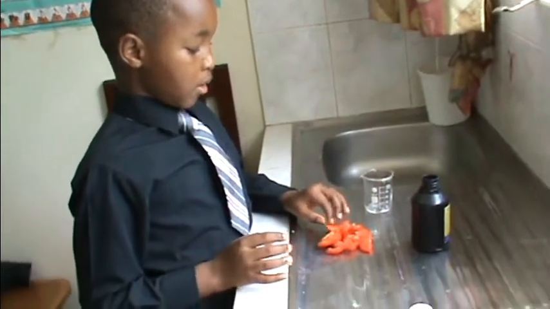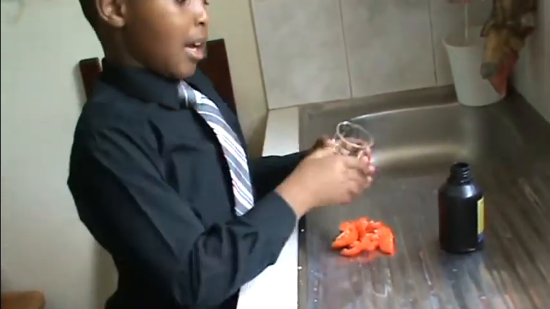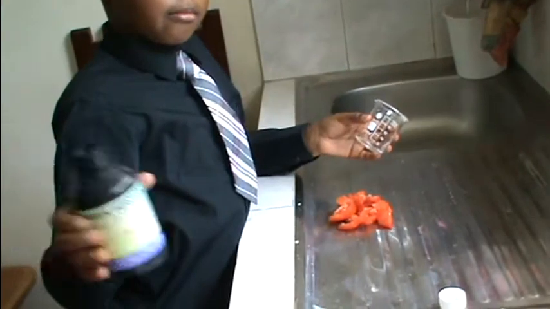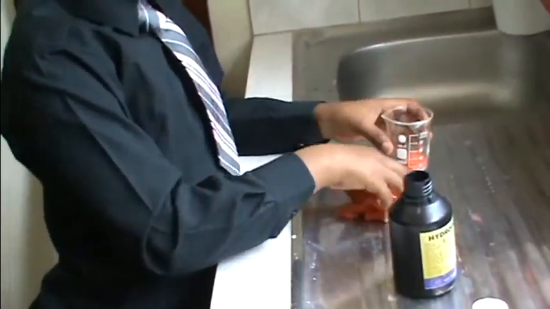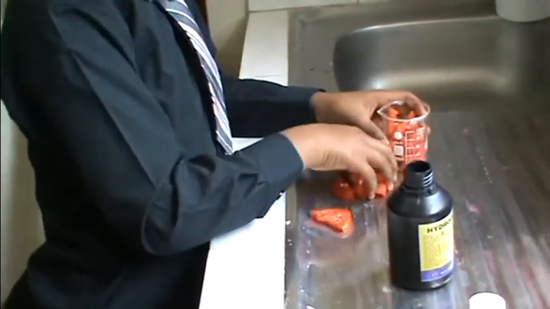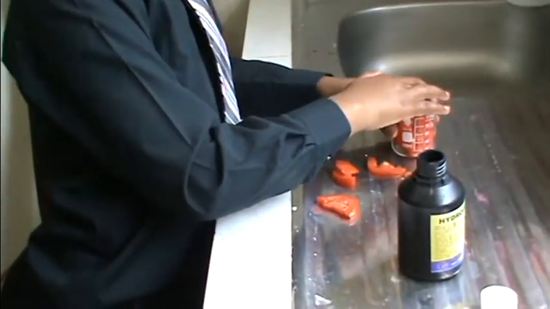For the first experiment, you'll need a tomato, a beaker, a knife, and H2O2. You can get H2O2 at any drug outlet or a beauty salon. I've cut the tomatoes. I have a beaker and hydrogen peroxide. We're gonna put these tomatoes inside the beaker. Actually, I don't need them.